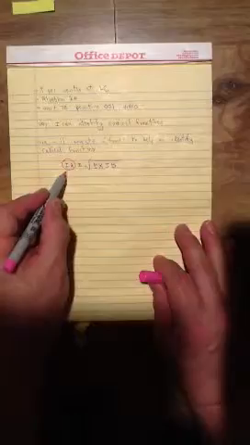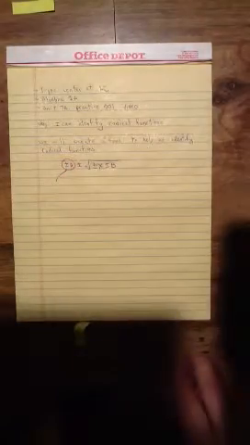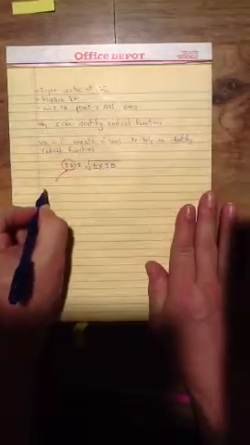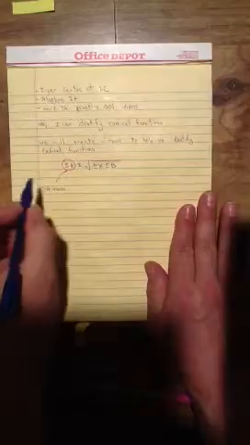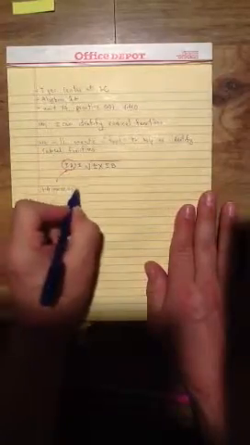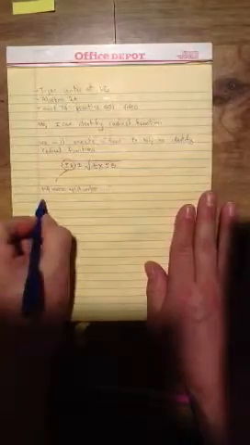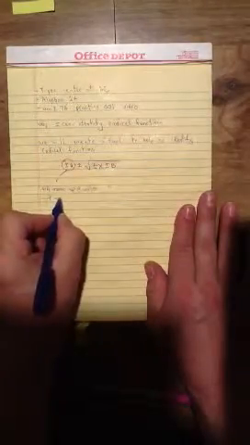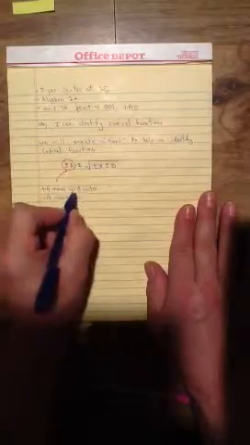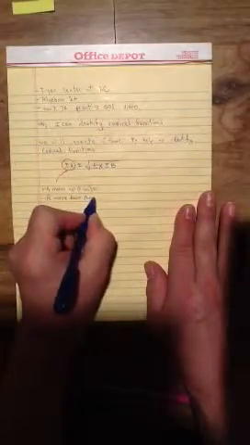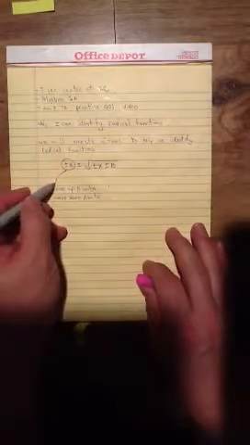Let's talk about the first variable, this a. If we have a positive a, that will move the parent function up a units. If we have a negative a, it moves the parent function down a units. Go ahead and square that off.